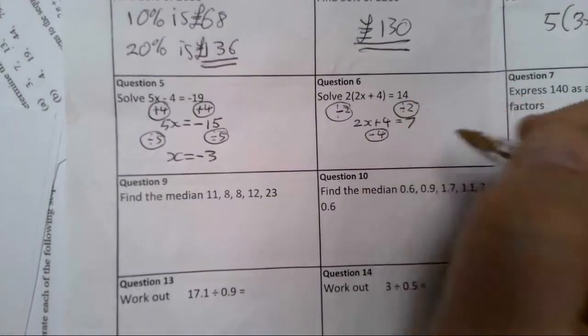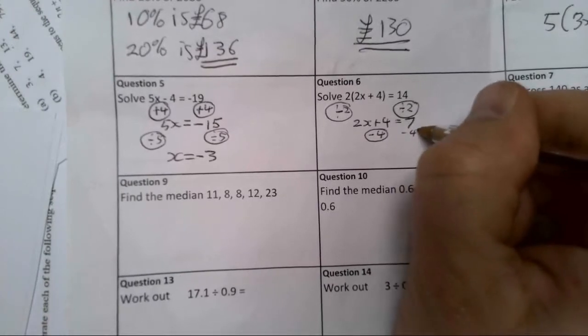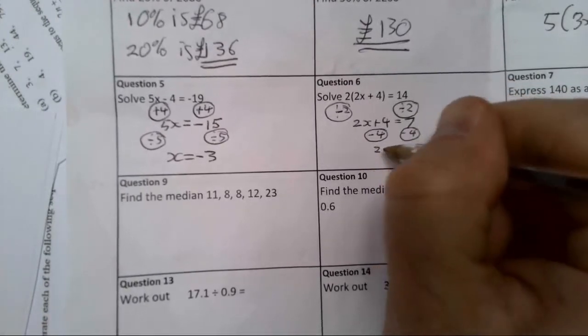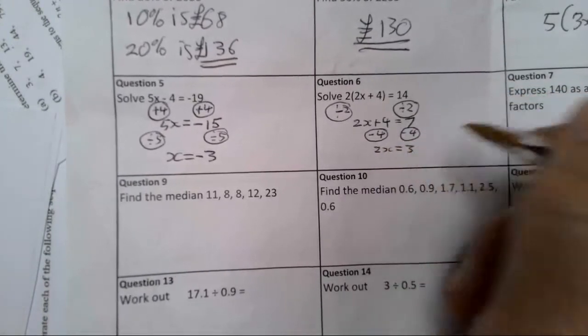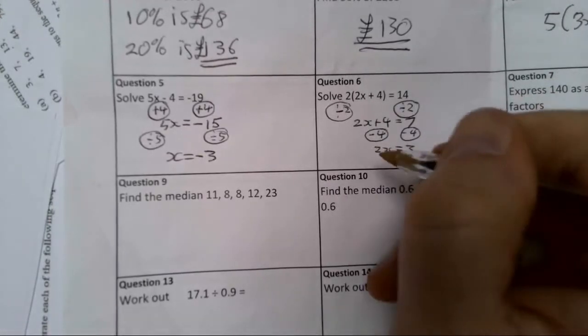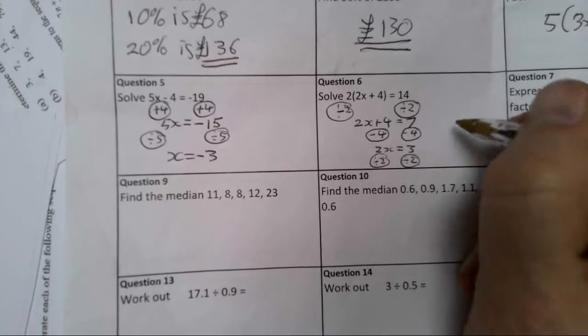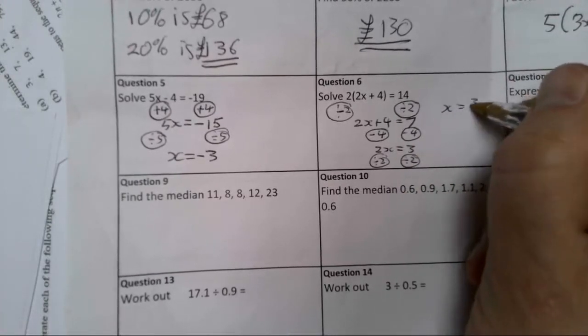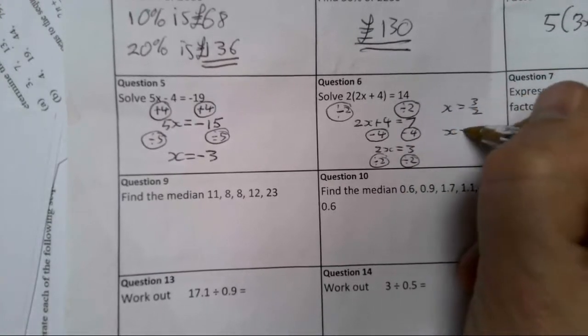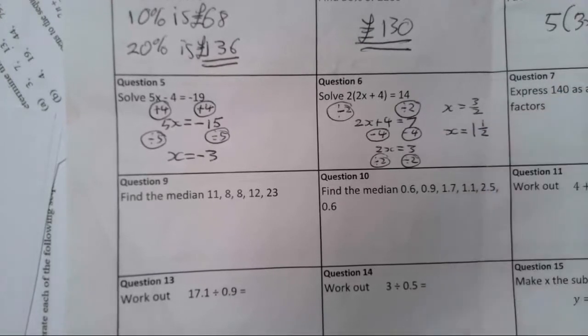So if I then take away 4 from both sides, I'm going to get 2x equals 3. And so if 2x is 3, I'm going to divide by 2. And so x is going to be equal to 3 over 2, which is the same as 1.5.